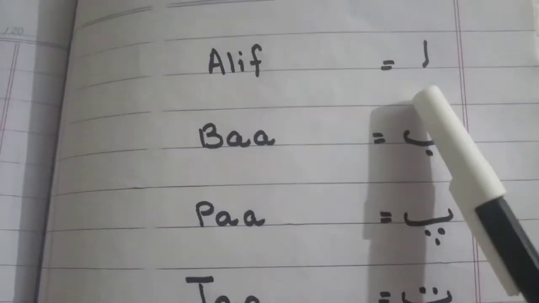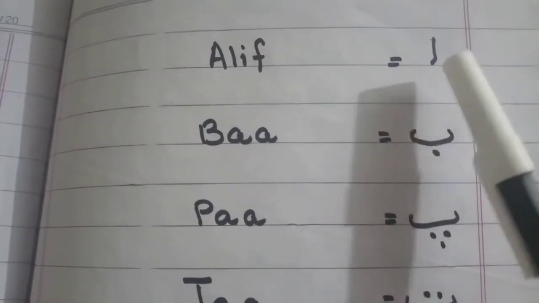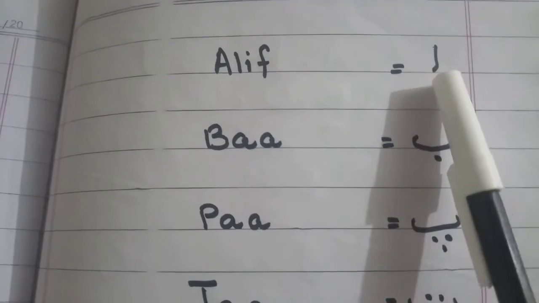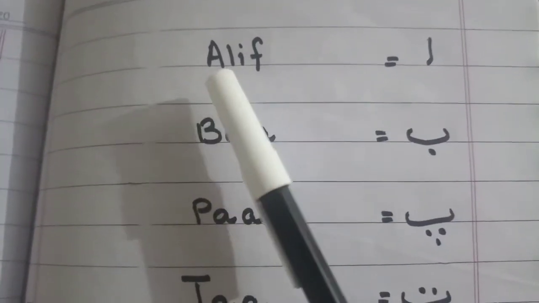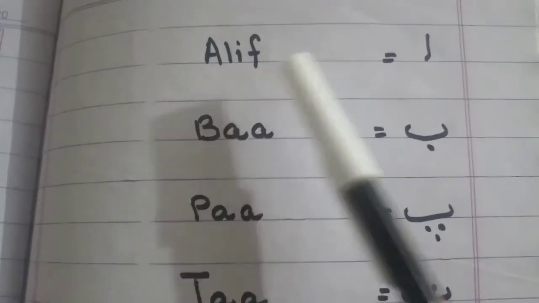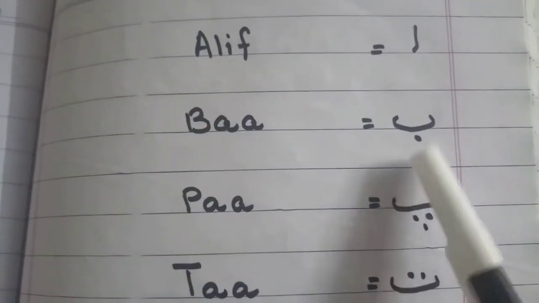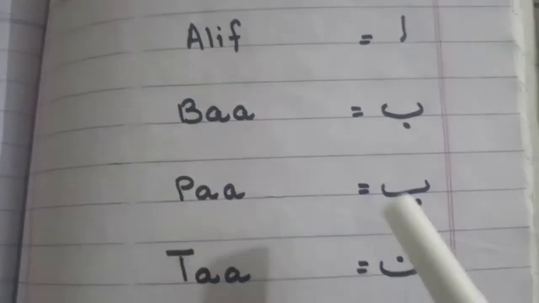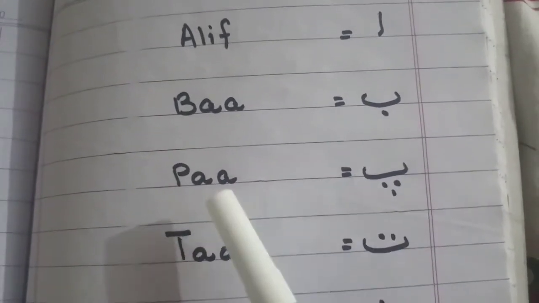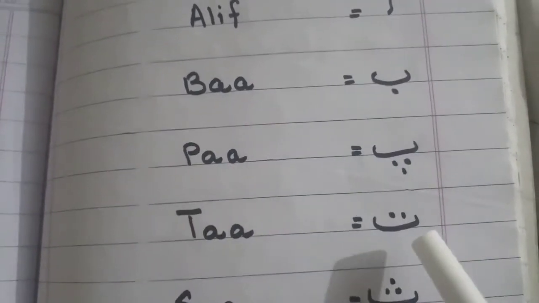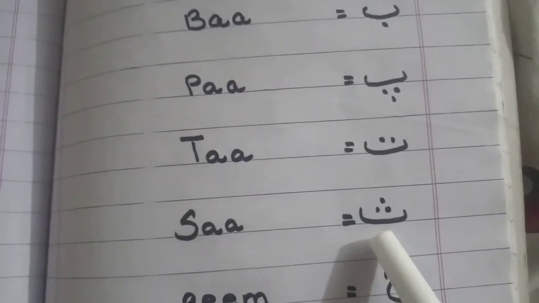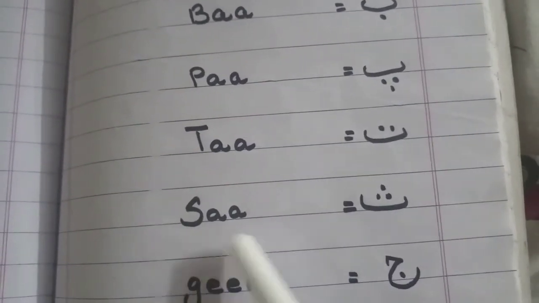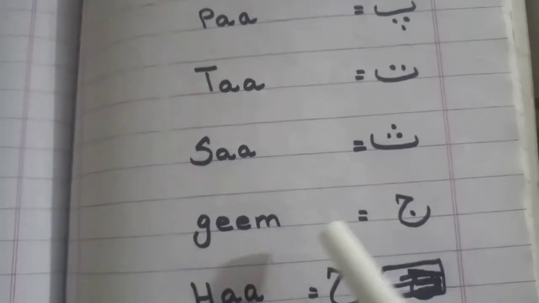We will start from Alif to Ya. We will start with Alif, and you can take help with the letters of English. Alif, A-L-I-F, Alif. Ba, B-double-A, ba. Pa, P-double-A, pa. Ta, T-double-A, ta. Sa, S-double-A, sa. Jeem, G-double-E-M, jeem.